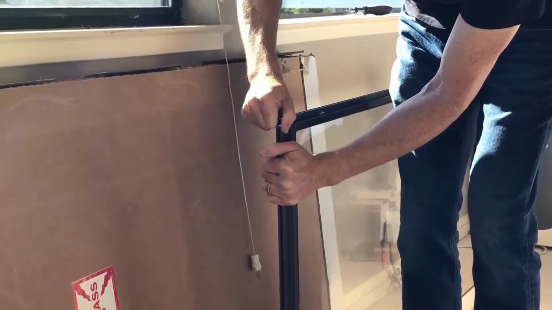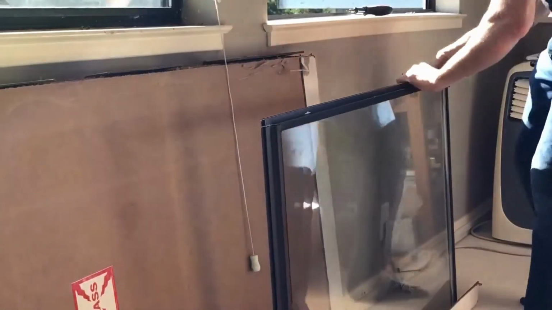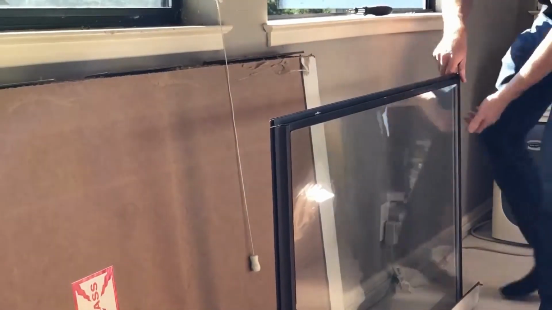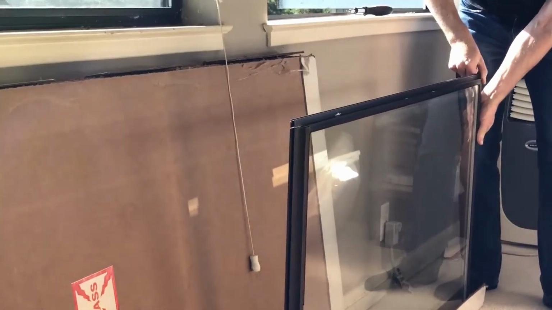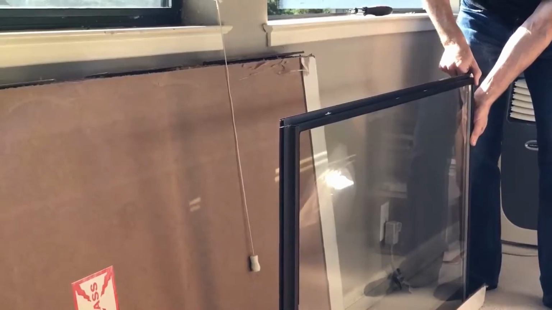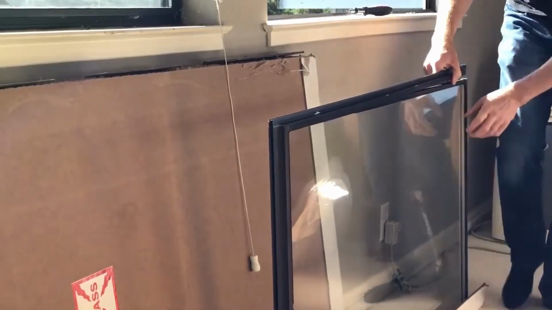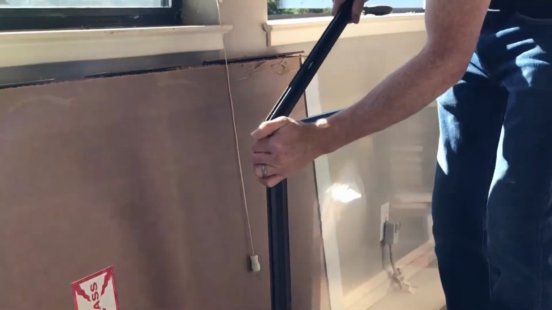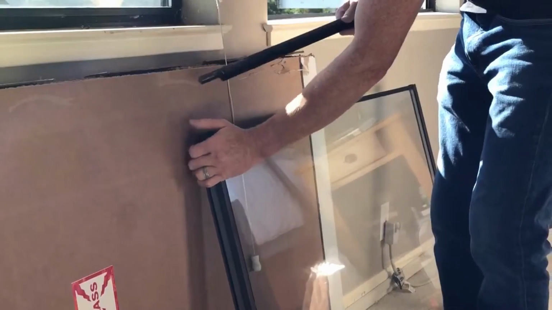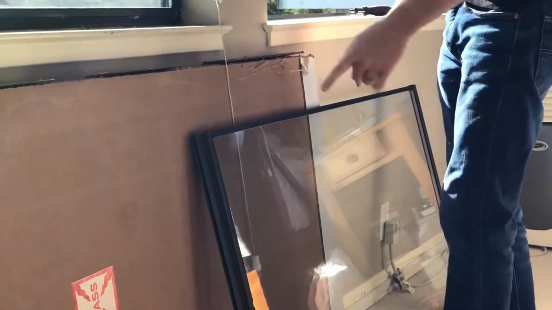Up slightly. There we go. At this edge. Wiggle. Here it comes. Gently work your way down. There you go. That's the second one. Now I can move to the top and bottom. So that's the top.